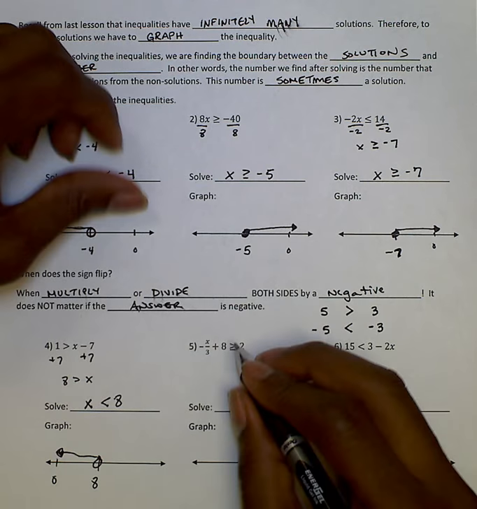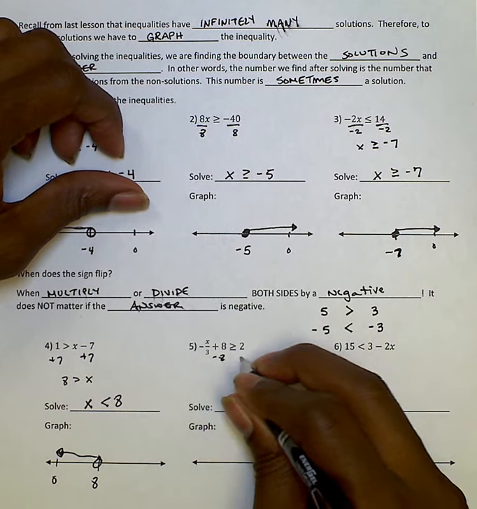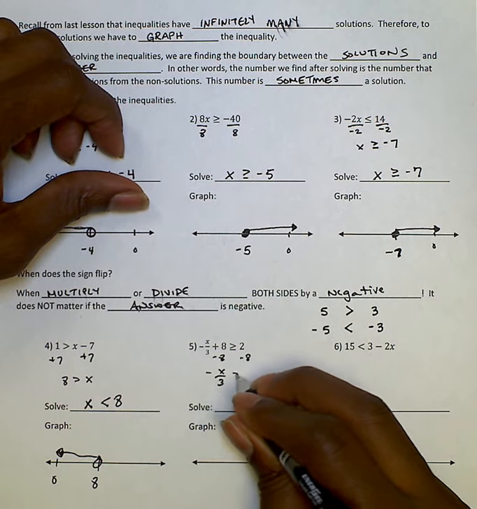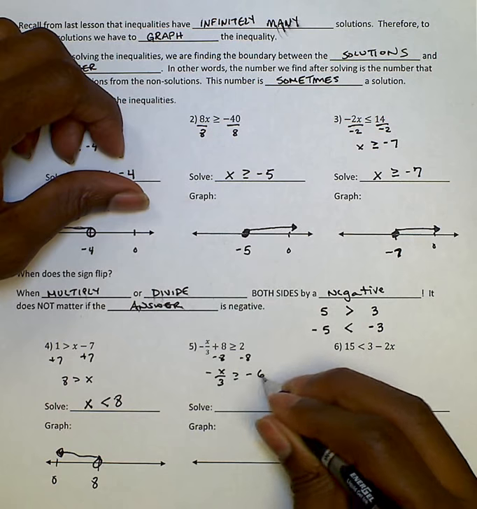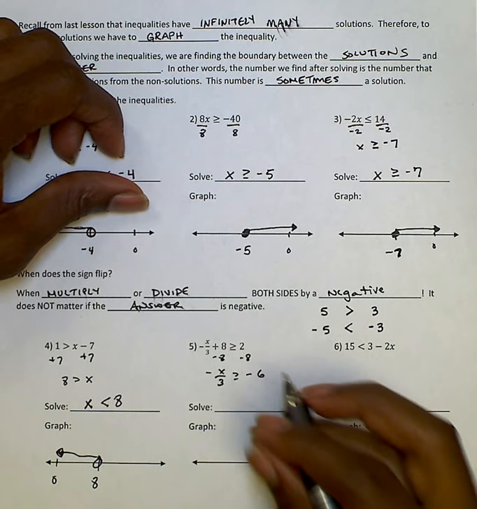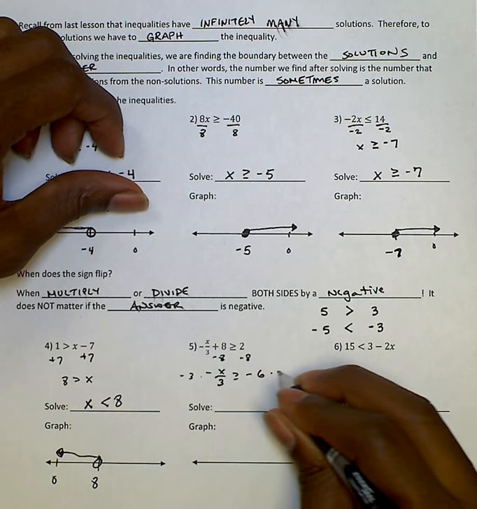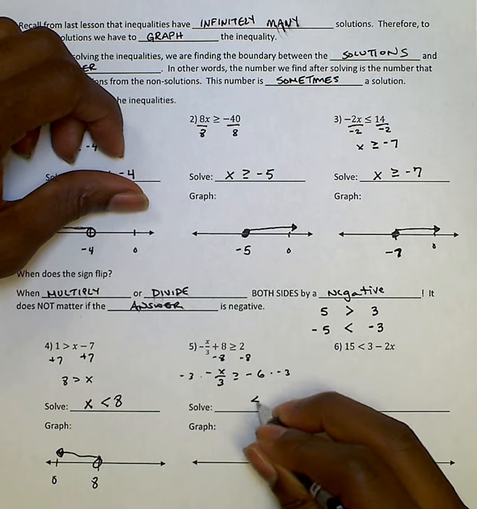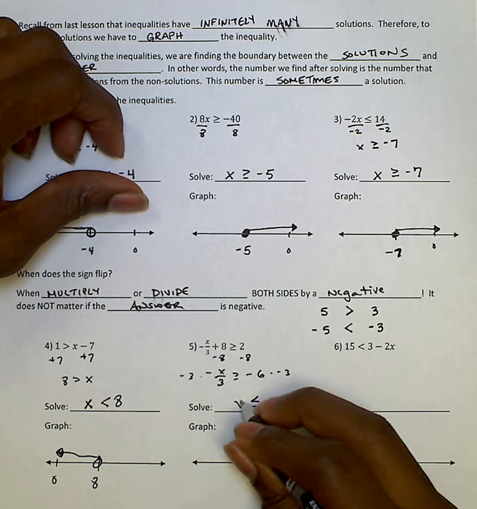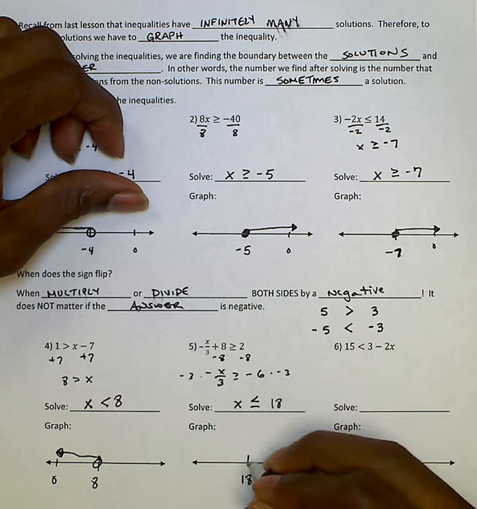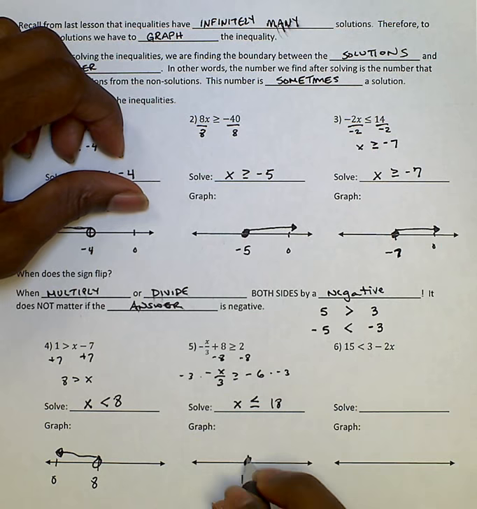Number 5, two-step inequality here. Negative x over 3 is greater than -6. Multiply both sides by -3. When we do that, we need to make sure that we flip the sign. So I have x is less than or equal to 18. 18 or equal to, closed circle, going left.